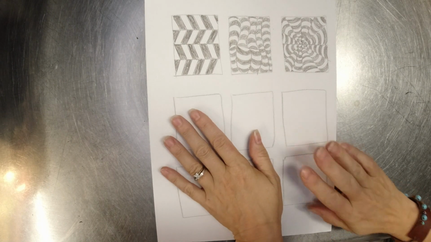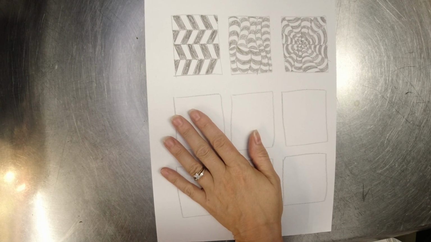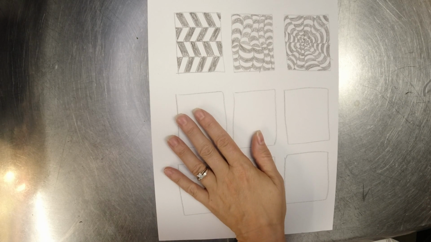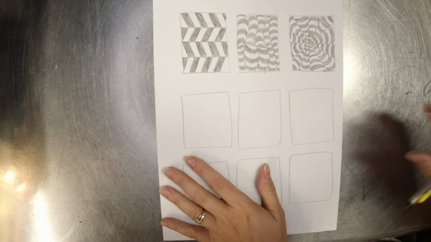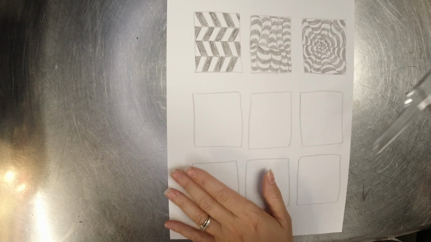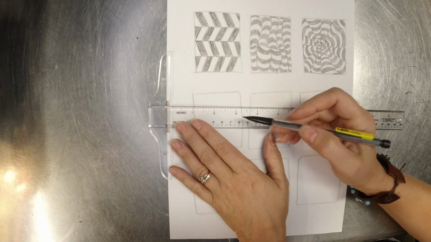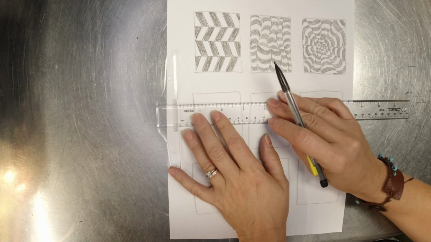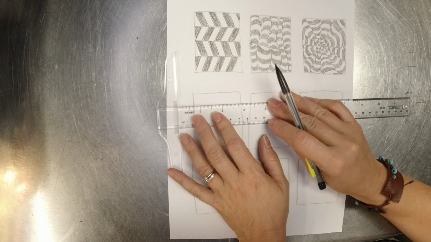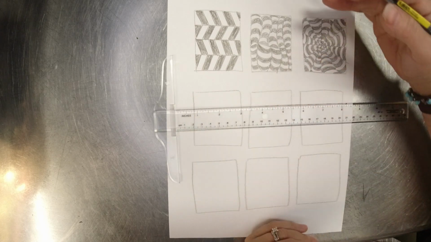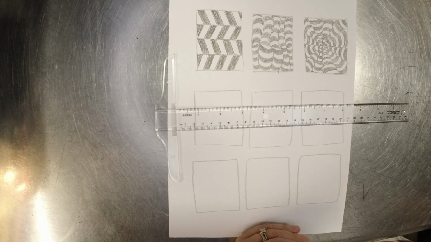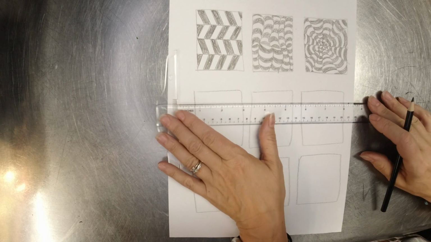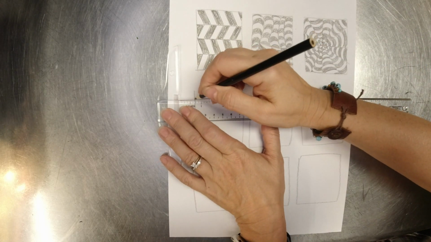Alright, moving on to the next one. So on the next example, I want to show you how to do optical illusions involving hearts. Again, it is very important that you have evenly measured out spaces. For this small distance, I'm going to do a 1/4 inch space each time. If you're going to do a full page of paper, I would say a 1/4 inch or a 1/2 inch would be okay. I wouldn't go any more than a 1/2 inch.